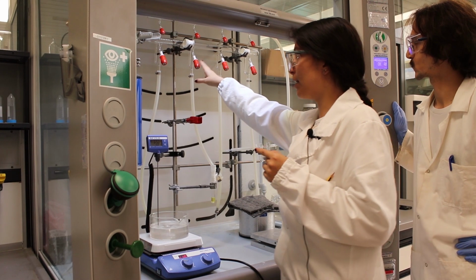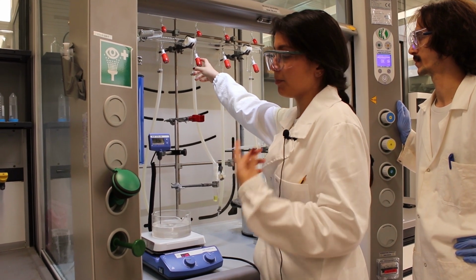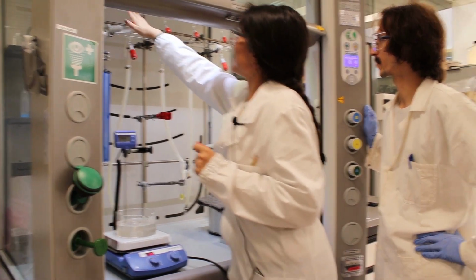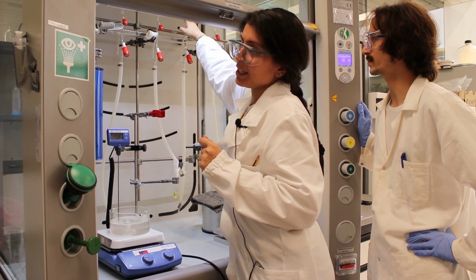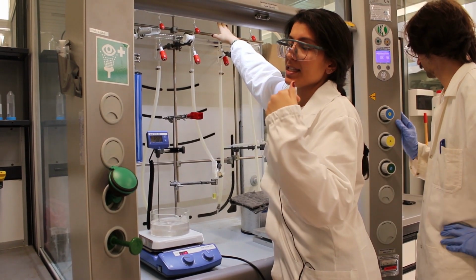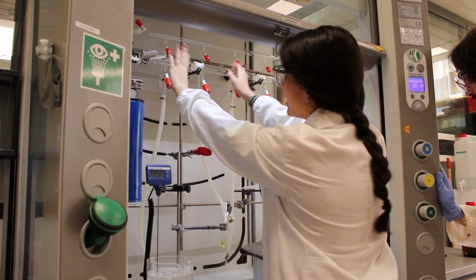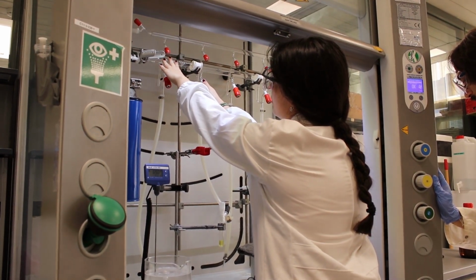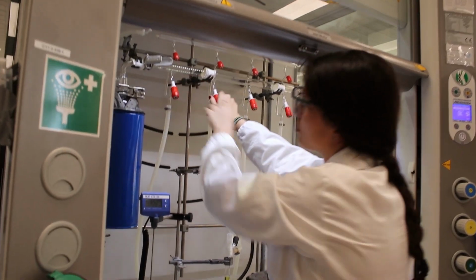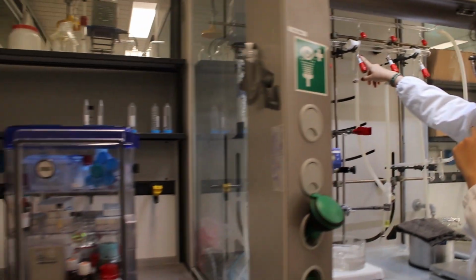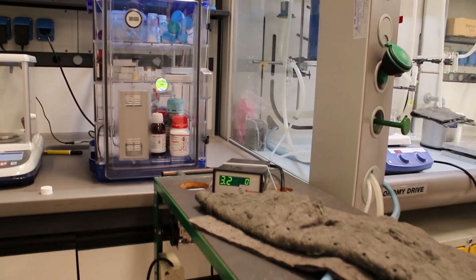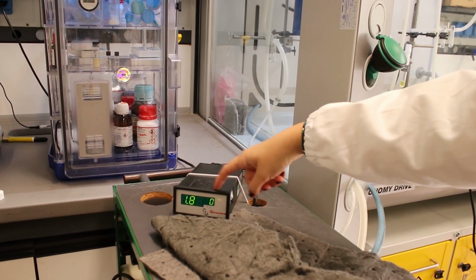This is the pump for vacuum, and the upper line is for the inert gas, that in our case is the argon. First of all, with two hands, we open the vacuum valve. And in fact, as you can see, the noise of the pump changes, and also the value here.